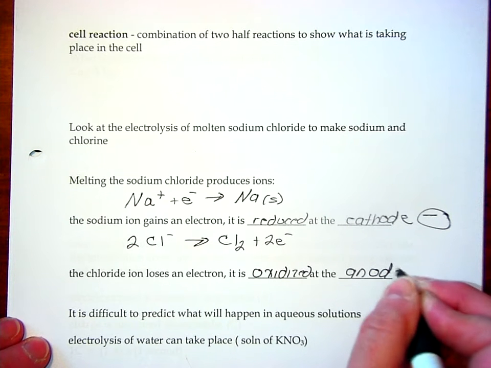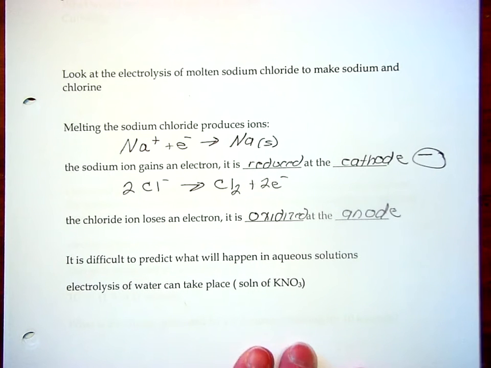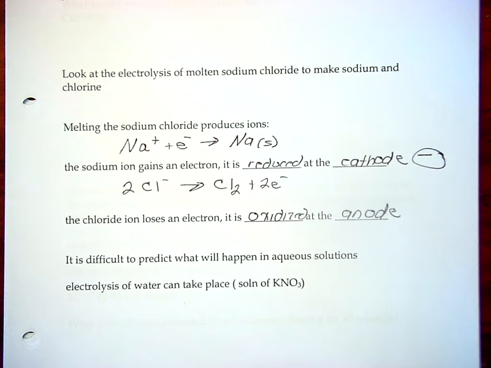Now, when we have aqueous solutions, it's difficult to predict what will happen in an electrolytic cell, because you can have electrolysis of the water taking place, or you can have electrolysis of the dissolved ions taking place. In the example of potassium nitrate, which is something we commonly use as a salt bridge in galvanic cells, the water actually electrolyzes and the potassium ions and the nitrate ions don't.